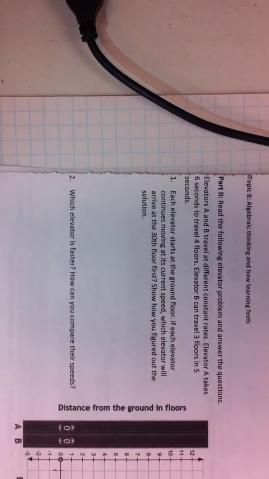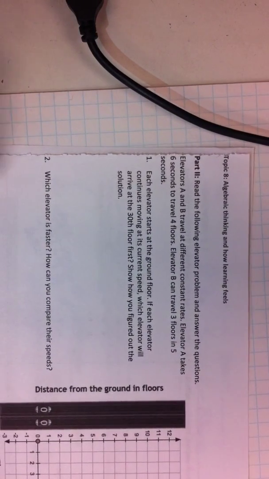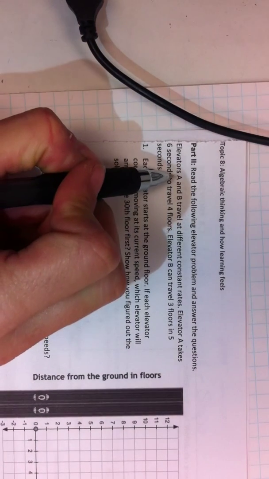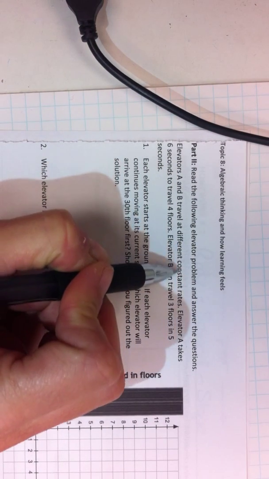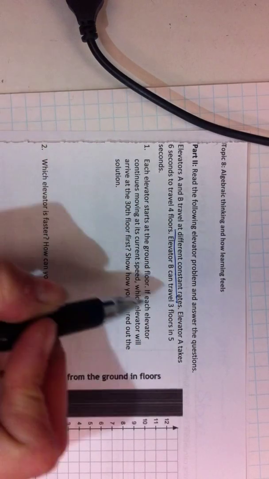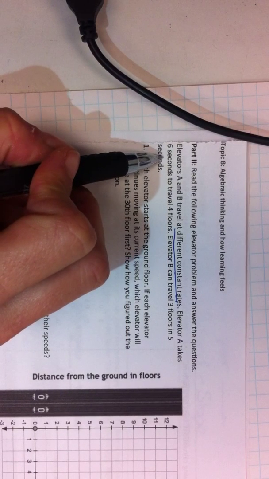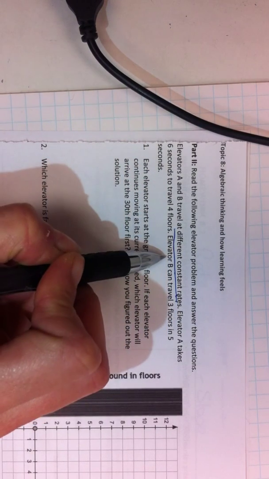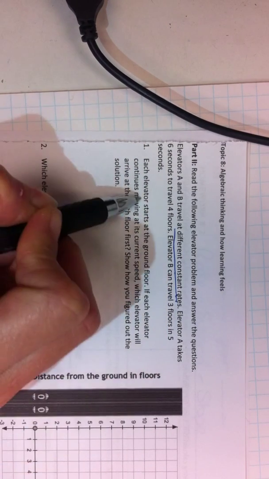Okay, so part 2 of the 8.2 homework. It says, read the following elevator problem and answer the questions. Elevator A and B travel at different constant rates. So they travel at different rates, but the same rate all the time. Elevator A takes 6 seconds to travel 4 floors, Elevator B can travel 3 floors in 5 seconds.